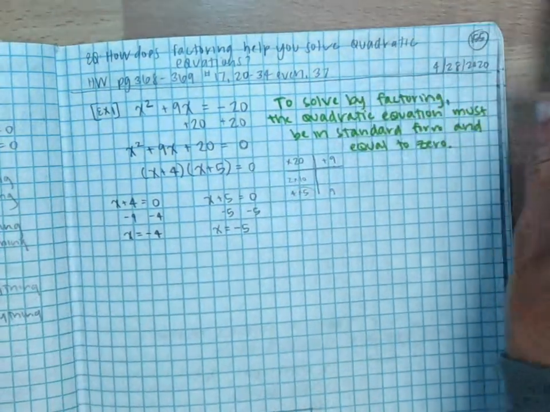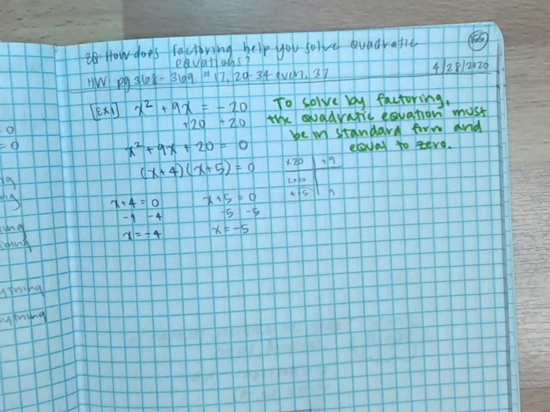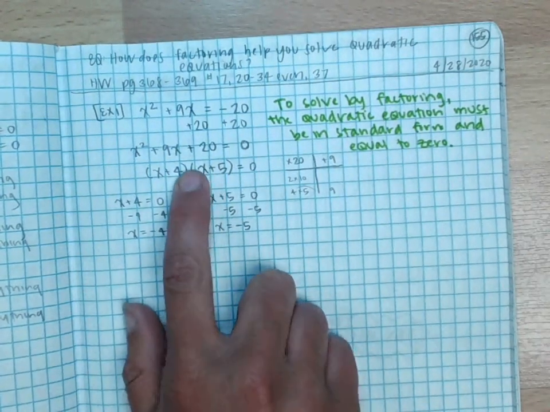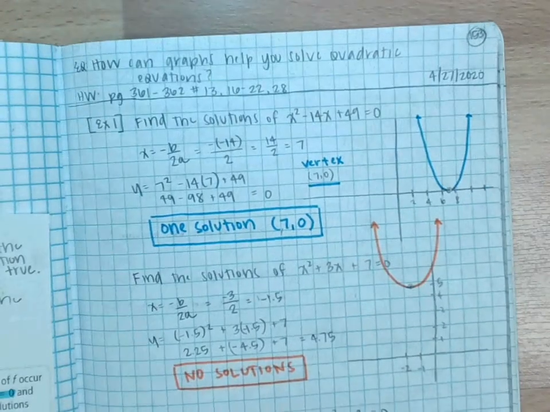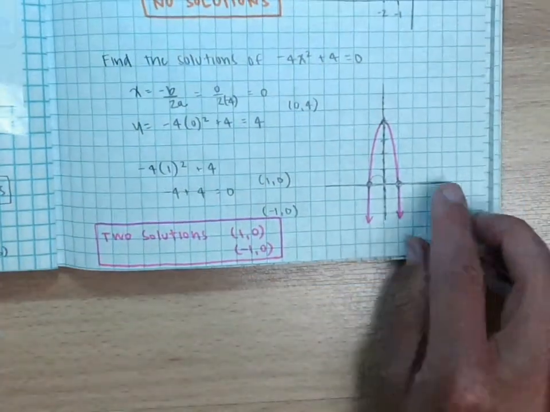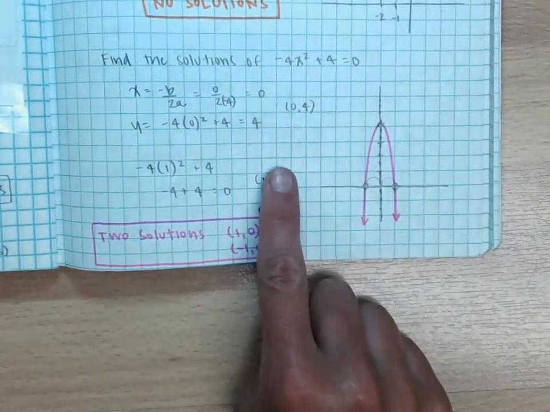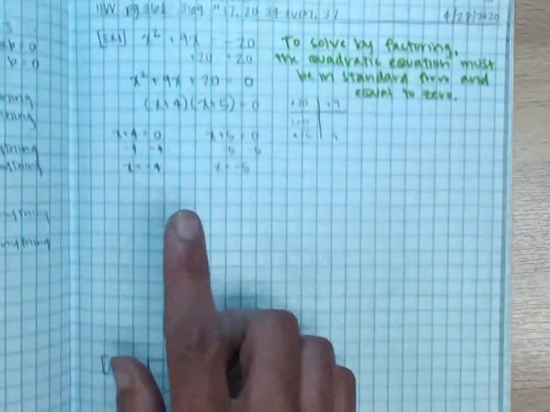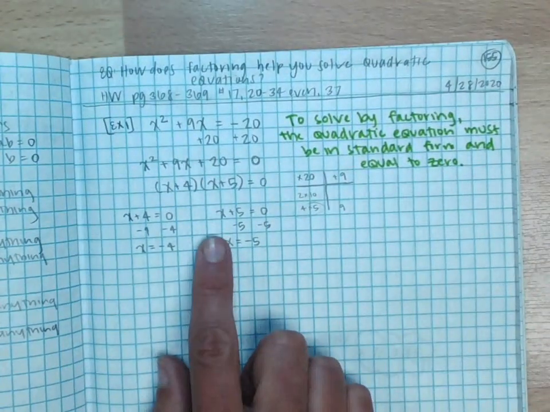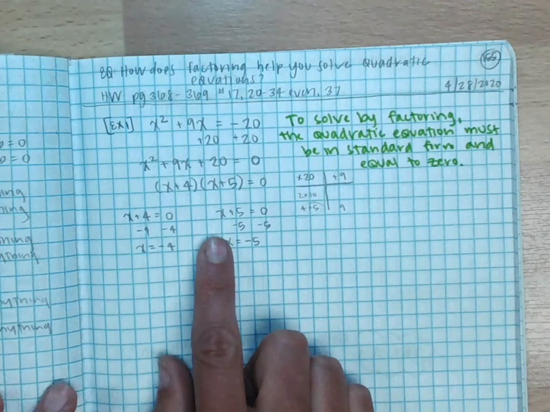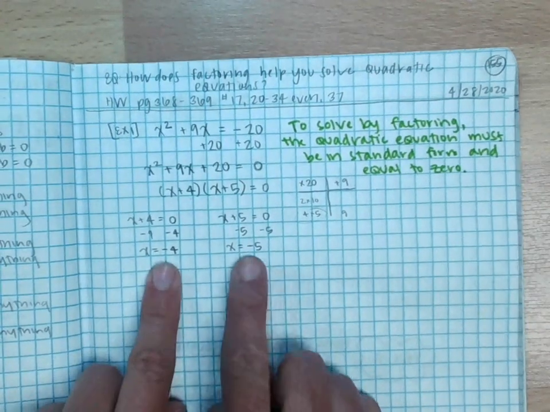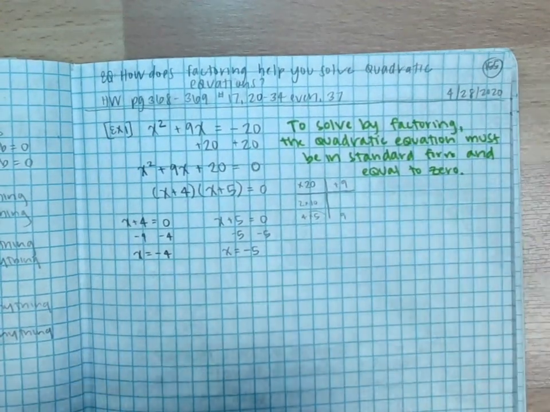Now, this particular quadratic equation would be one like this, where if I graphed this quadratic equation, there would be two zeros, one at negative 4 and one at negative 5.